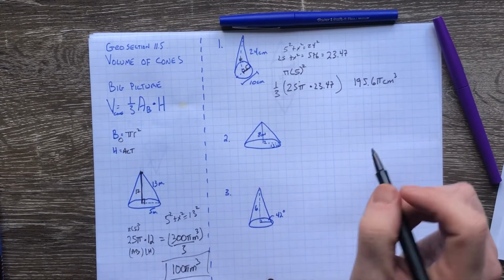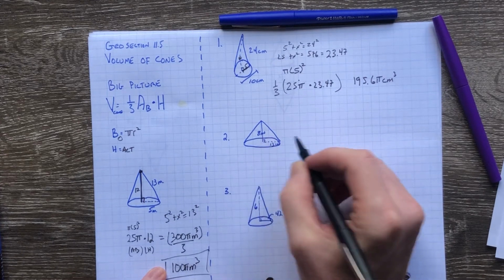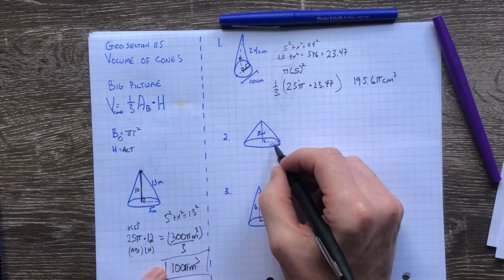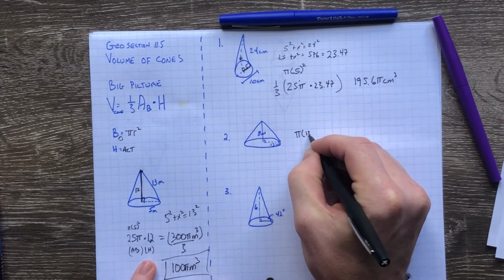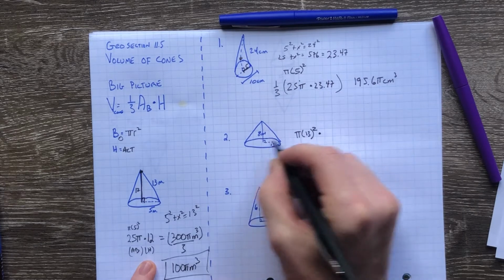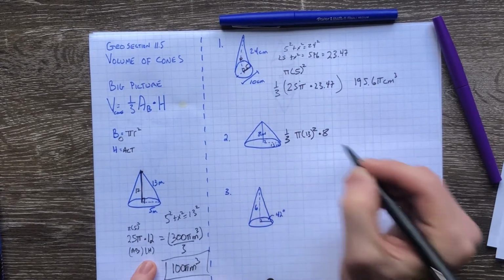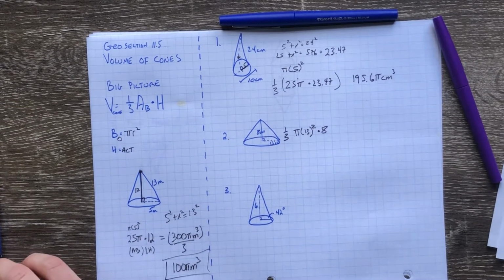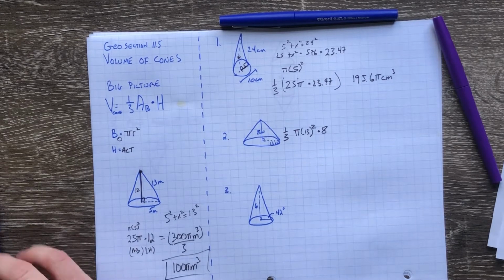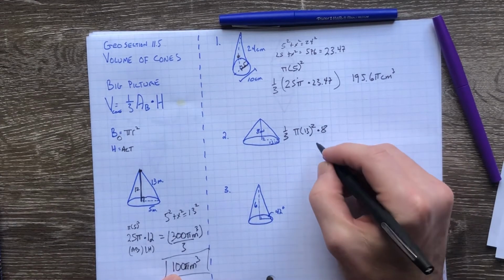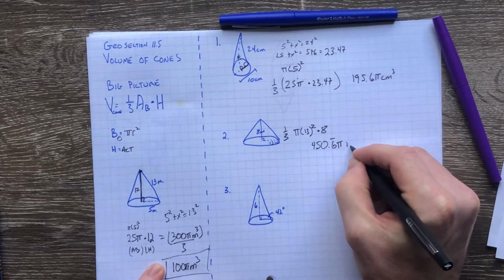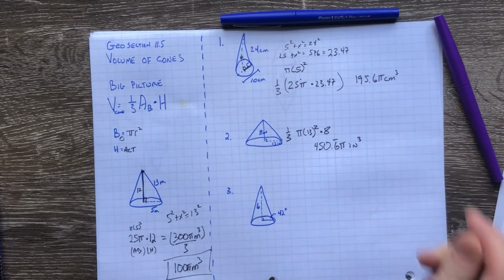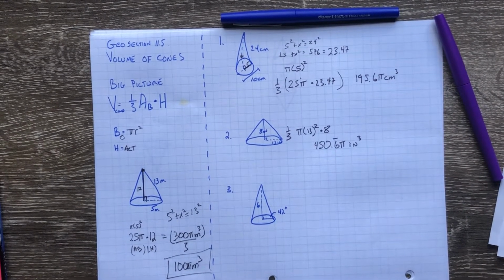Cool. This one, no math to do as far as to find the altitude. The altitude was given to us, right? So we got the radius here of 13, so we're going to go pi times 13 squared. And then we're going to multiply that by the height, and then we're going to throw 1/3 out in front. So 13 squared is 169 times 8 is 1352 divided by 3 gives me 450.6 repeating pi inches cubed. Cool. All right, number 3.